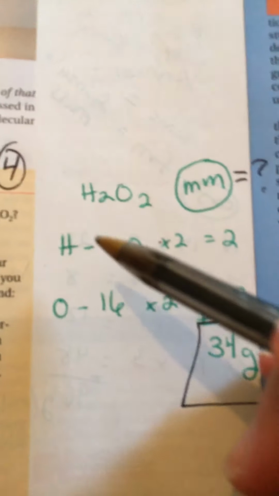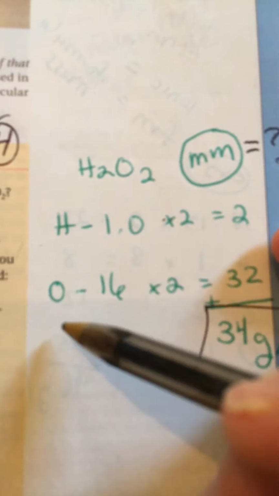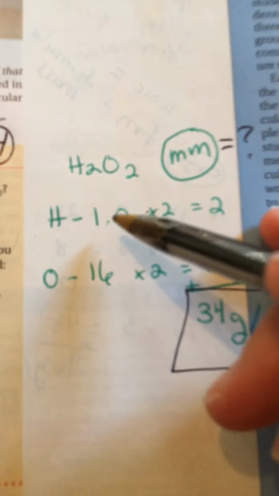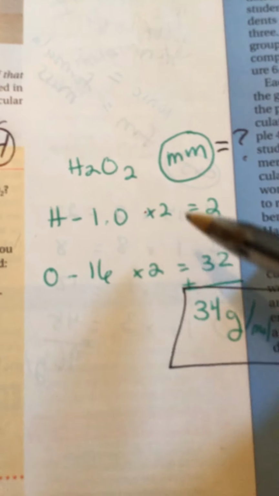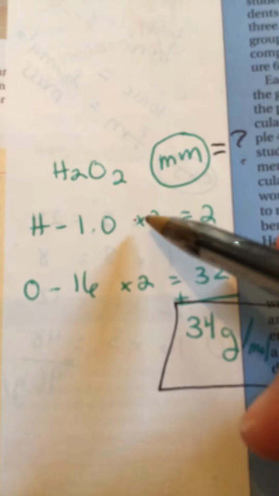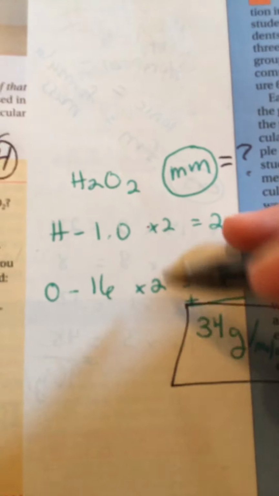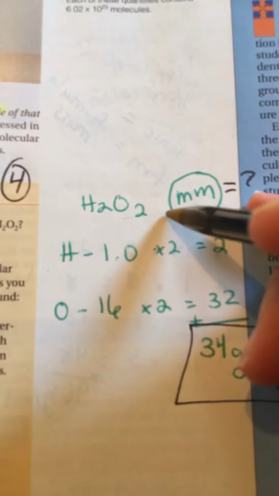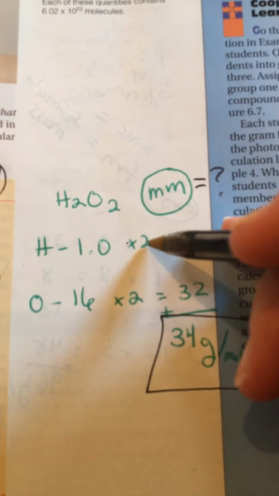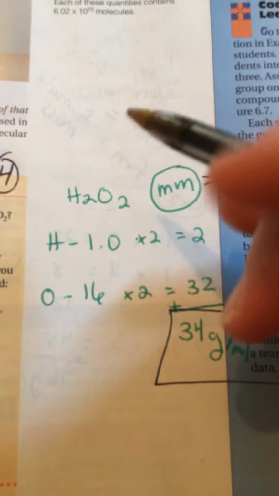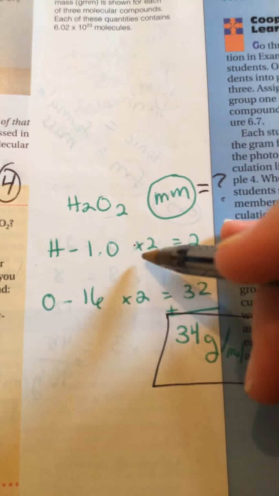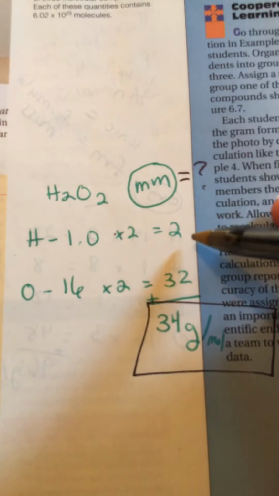Okay, so first you list what you've got, H's and O's. Then you look up the mass off the periodic table, 1 and 16. Then you multiply it, and I did use an X for times, I should have used a dot, by how many you have. And that's the subscript. So hydrogen has 2, oxygen has 2. Then you multiply. 2 times 1 is 2.